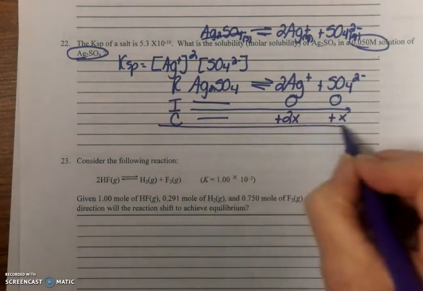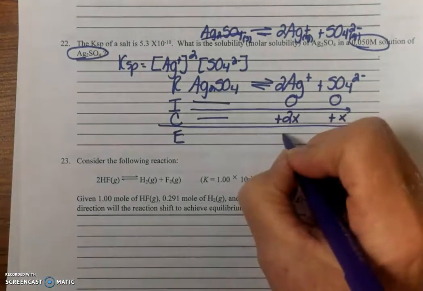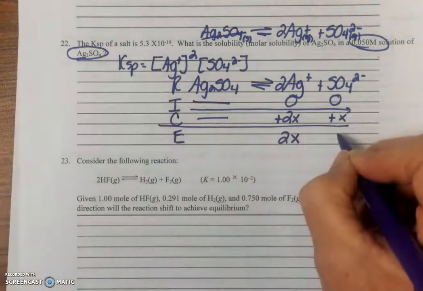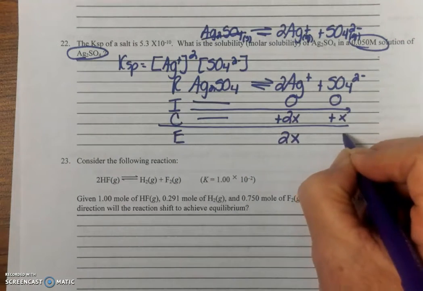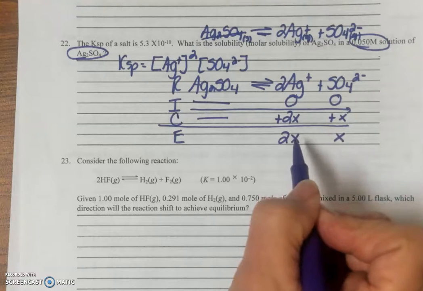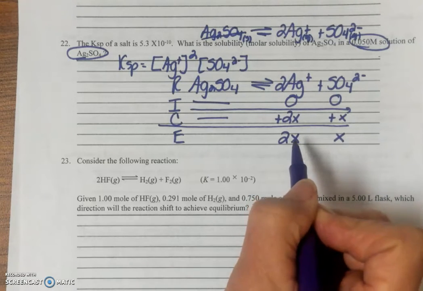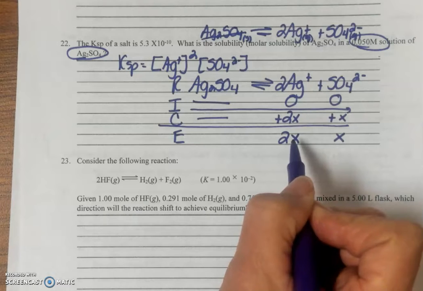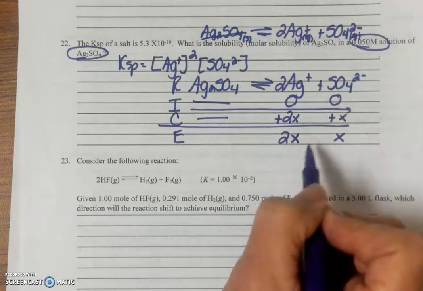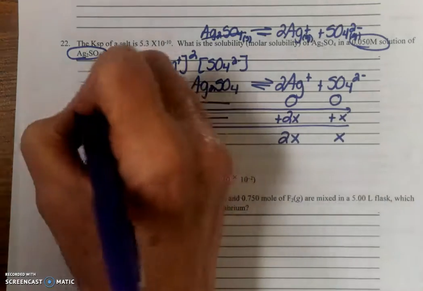That means that the equilibrium concentration of silver is 2x, and the equilibrium concentration of SO4 2 minus is x. All right? So x is the molar solubility. That's what we're solving for. The molar solubility is defined as the moles of salt only dissolved in solution, not the concentration of these, the moles of salt. So I'm going to solve for x.